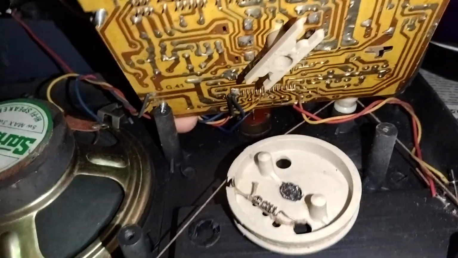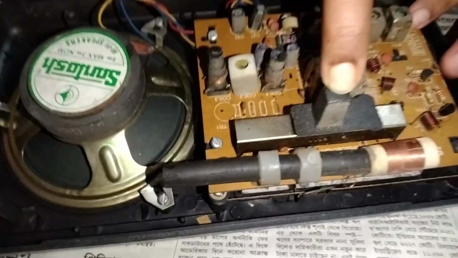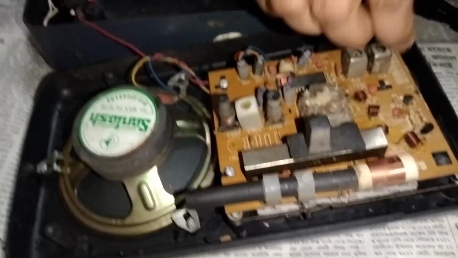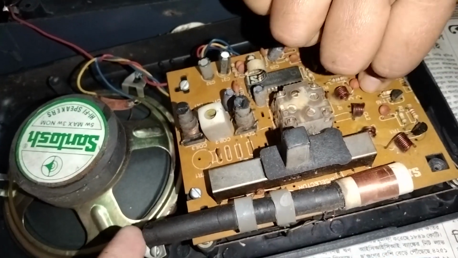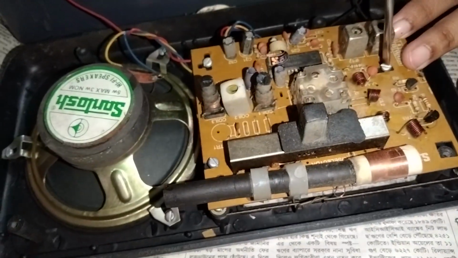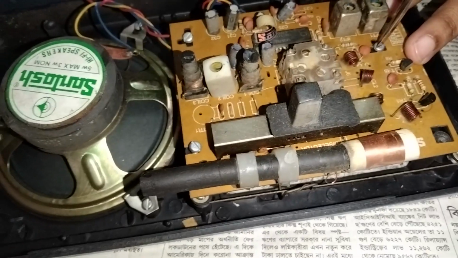This is the soft iron core that I was going to show you, and here is the switch that is used for controlling the mode of the radio. As you can see, this is the soft iron core that goes inside or outside the solenoid, and hence it changes the permittivity value inside the solenoid and hence changes the inductance of the solenoid.